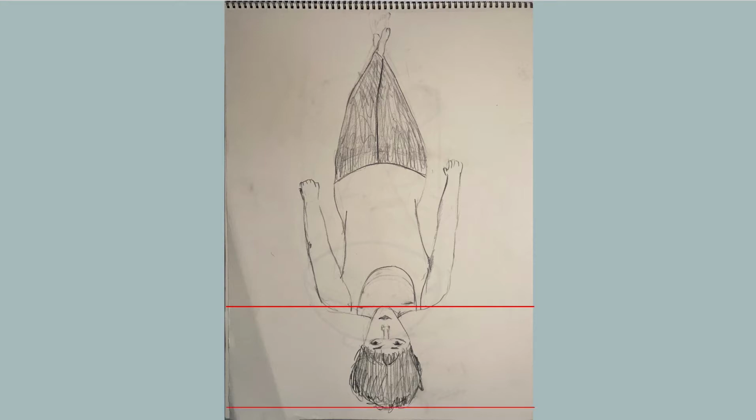And then put another line at the bottom of the head. Now I know her hair flares out at the end. You don't have to go to the bottom of the last strand of hair. Just try to get the general bulk of her hair and put another line. All right, so now we have two lines that are marking a distance that we're going to call one head. This distance we're now going to compare to the rest of the body.